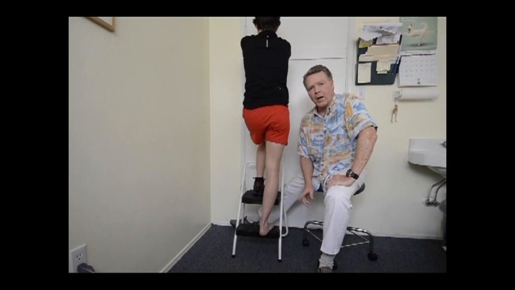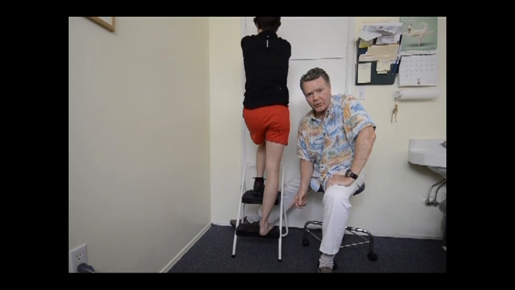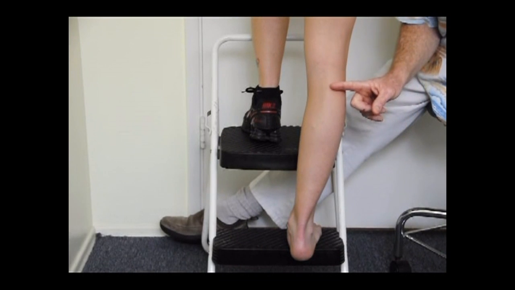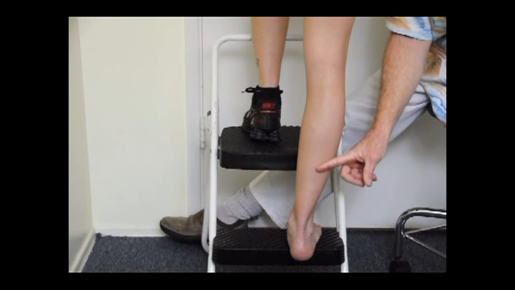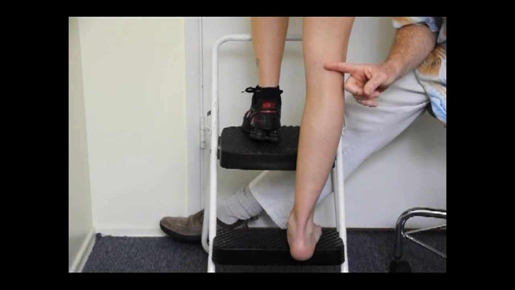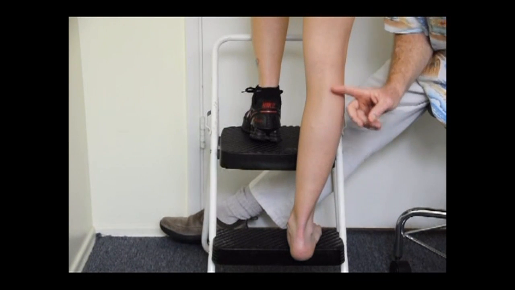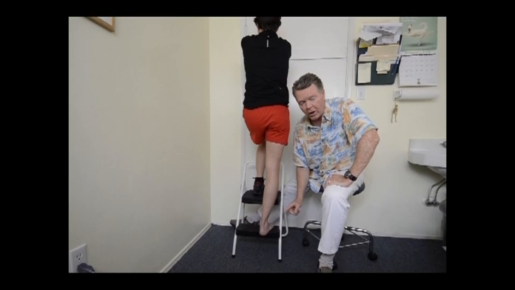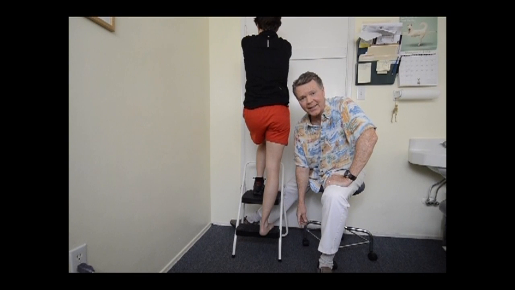So, I previously talked about the calf muscles, gastroc and soleus, the last layer that attaches to the bone. Underneath gastroc and soleus, I call Tom, Dick, and Harry. Okay?